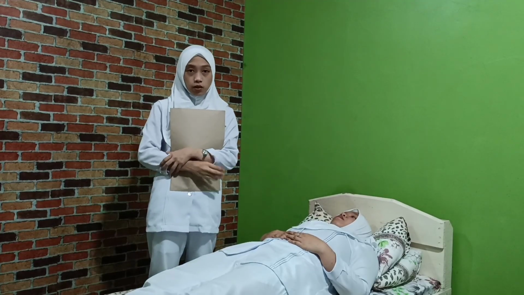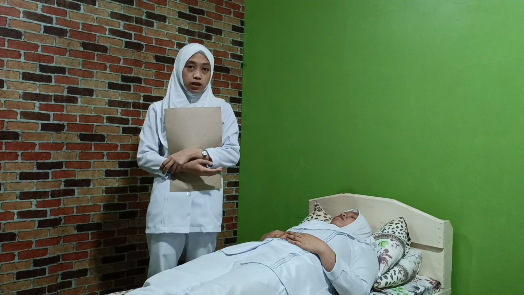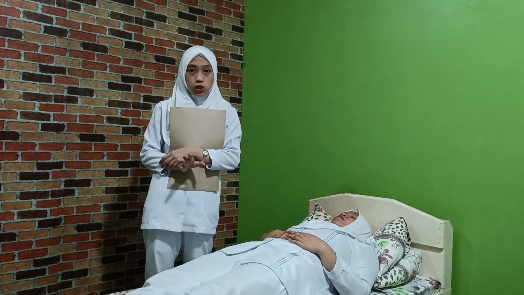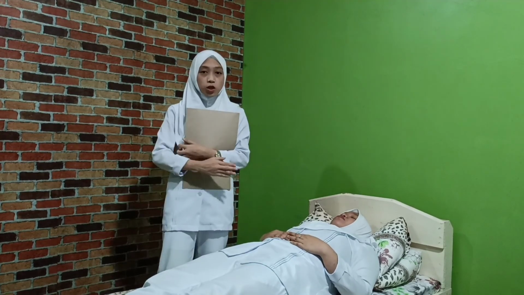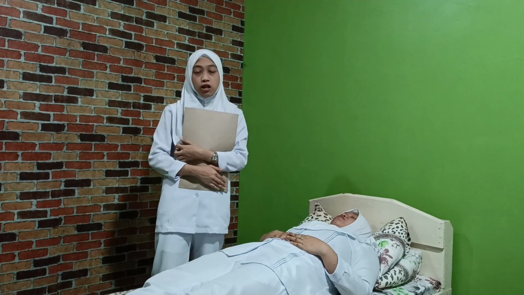Okay, next is to document findings in the client record using forms or checklists, supplemented by narrative notes when appropriate. This is for record of data. And lastly, report deviations from expected or normal findings to the primary care provider. This is to communicate with other healthcare providers.